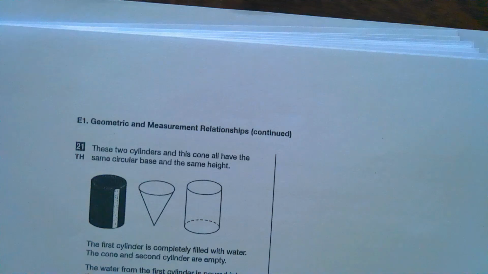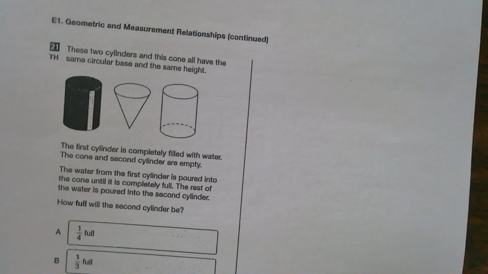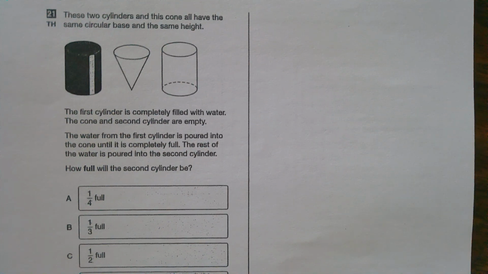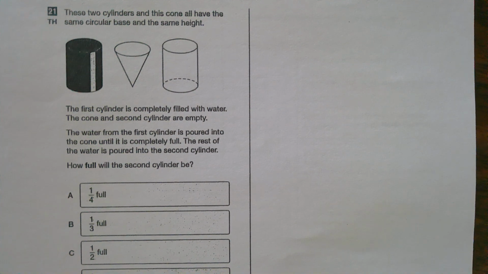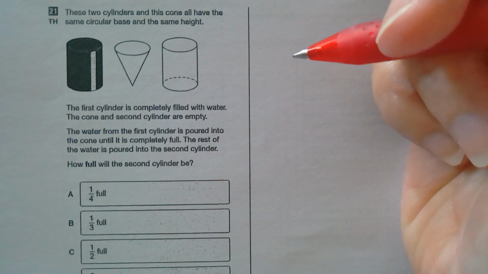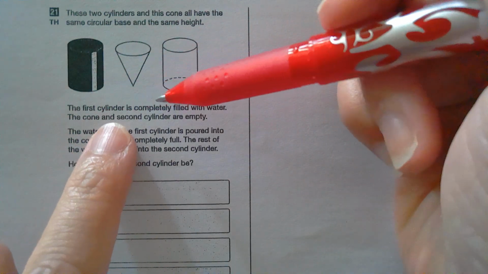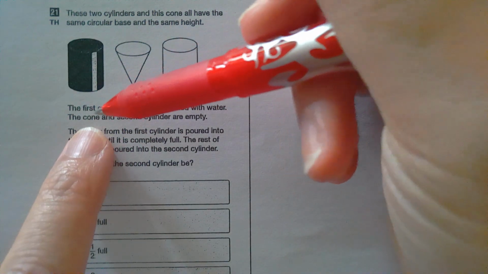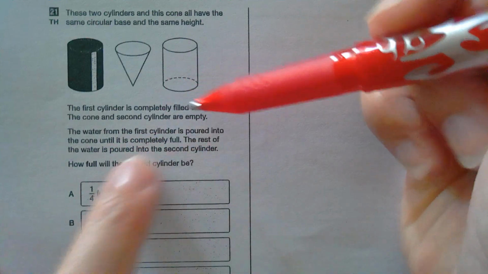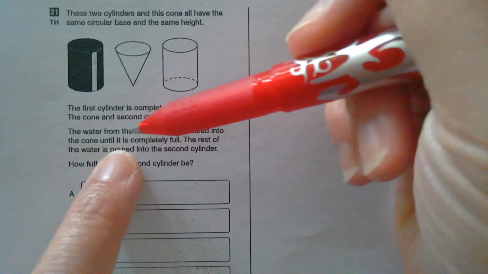Okay, this one I want to go over. Page 16, question 21. These two cylinders and this cone all have the same circular base and the same height. Remember I told you they always like to compare cones and cylinders. The first cylinder is completely filled with water. The cone and the second cylinder are empty. The water from the first cylinder is poured into the cone until it's completely full.